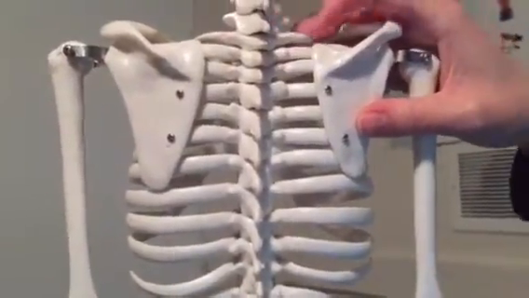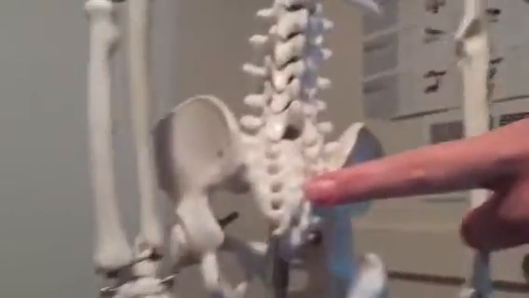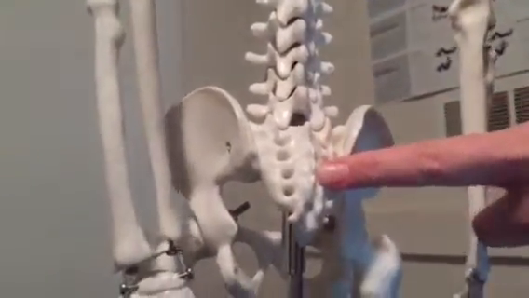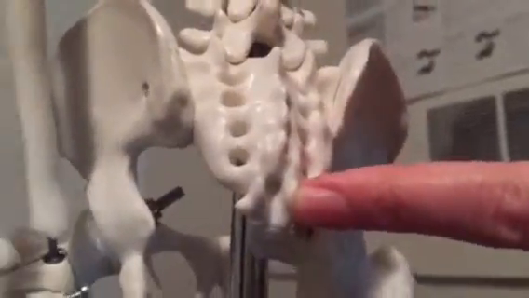And then you go to the lumbar vertebrae, which are the 5 fused. The sacrum, which are 5 vertebrae, are fused to form this body, and the coccyx.